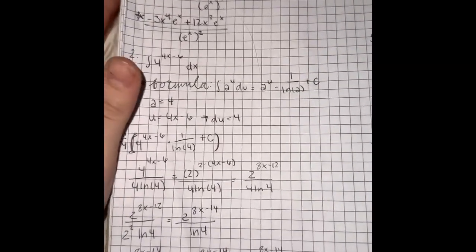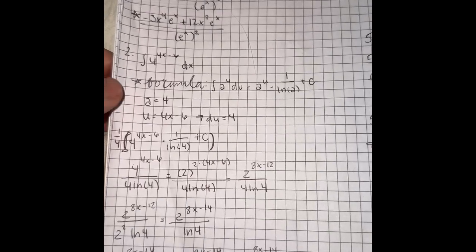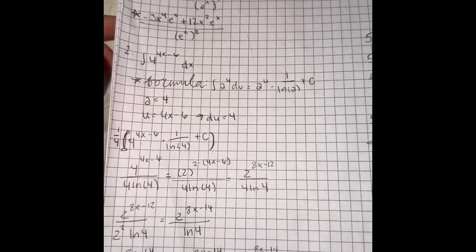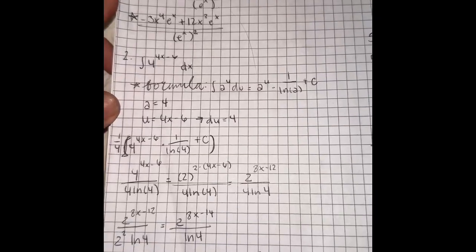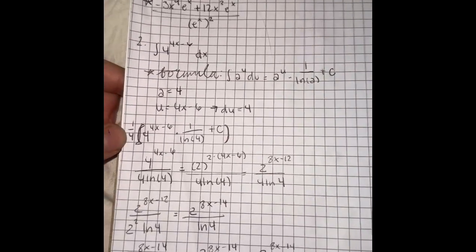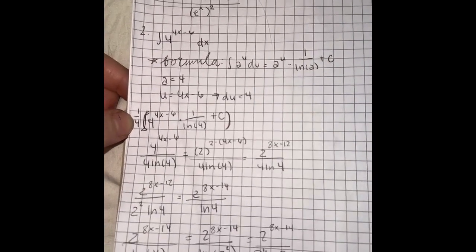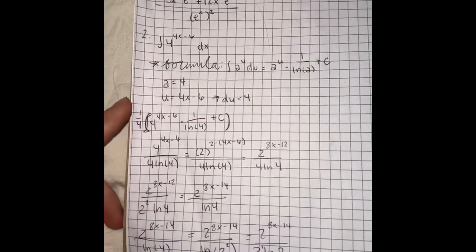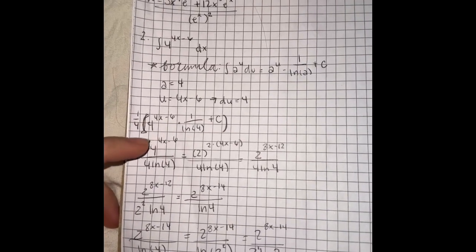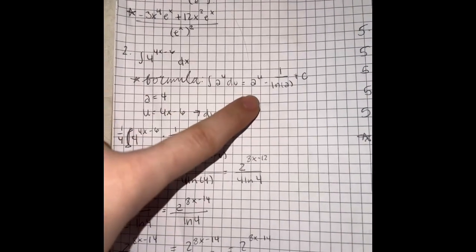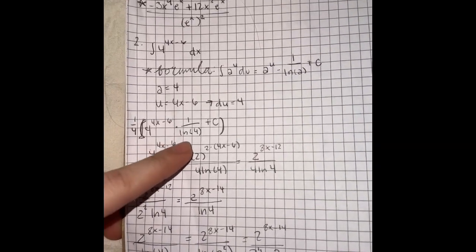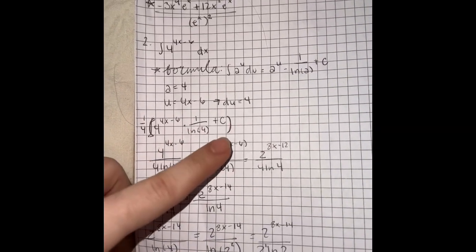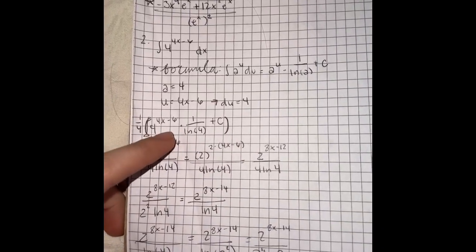And since our du is 4, if we were to just plug into this formula, it's going to multiply everything by 4, which we don't want. So from here on out, we got to add a 1/4 into our equation. And so that's what I did here, put 1/4 and then plug in everything from this formula. So a to the u is 4 to the 4x minus 6 times 1 over the natural log of 4 plus c. And then you just combine your terms here.